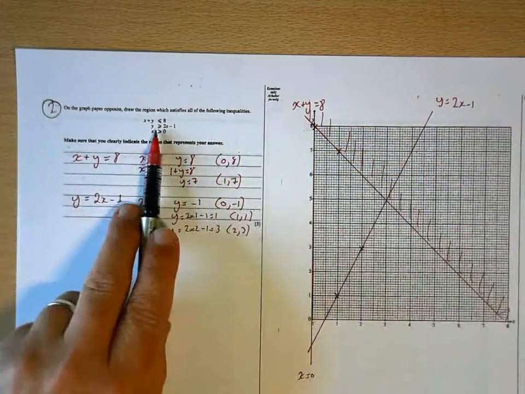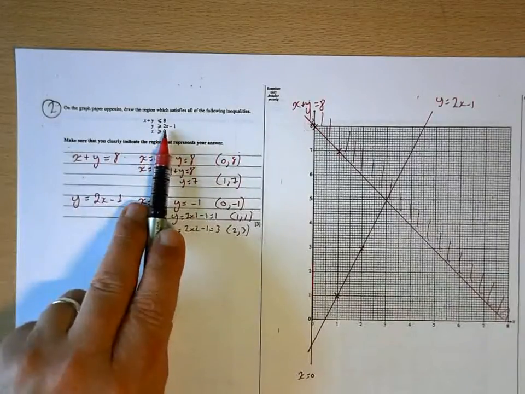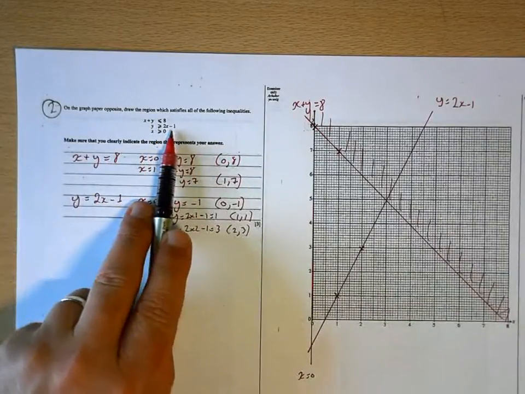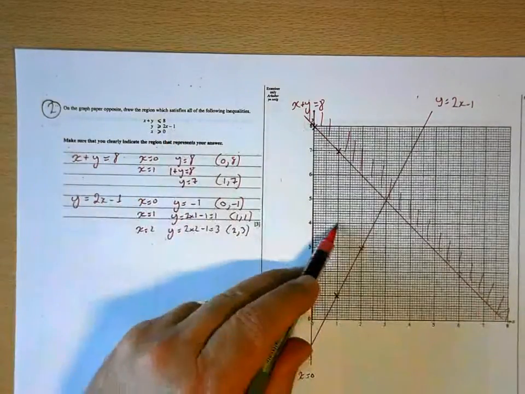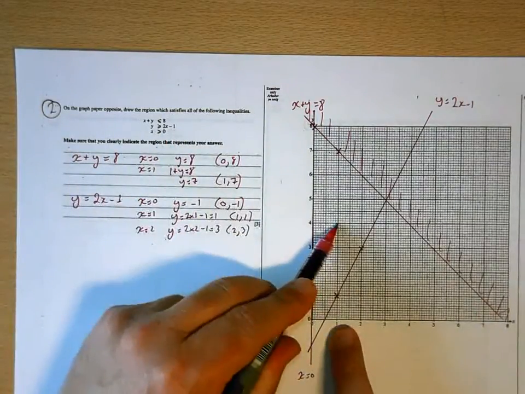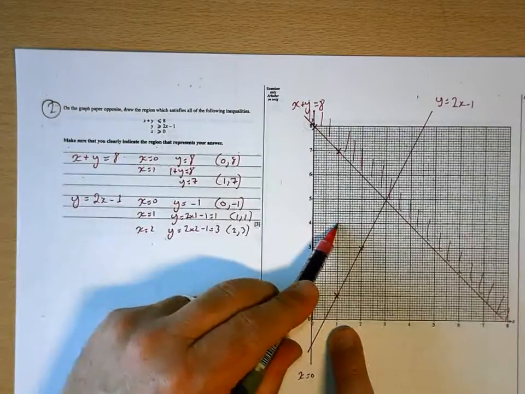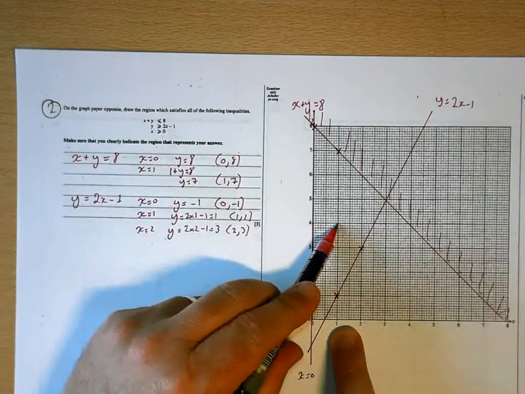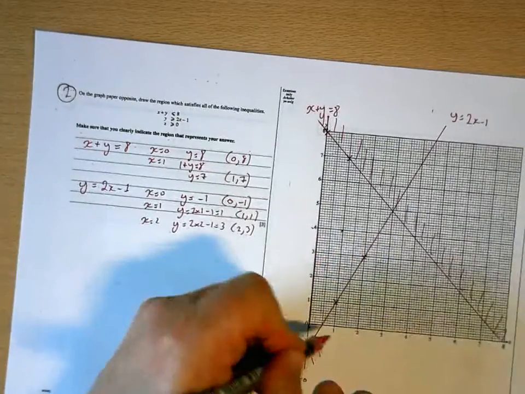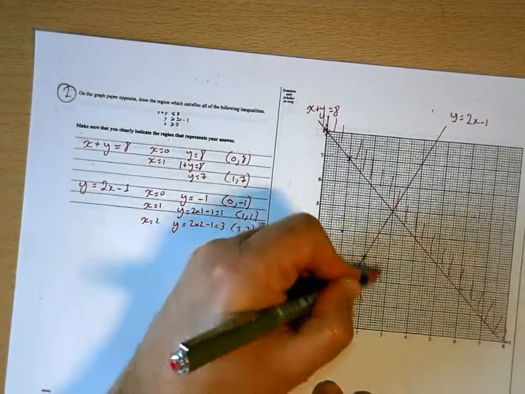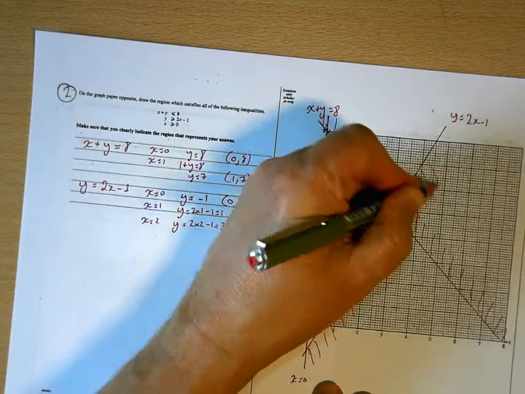Y must be bigger than 2x take away 1. So if I'm here, the x coordinate is 1. Double 1, I get 2. Take away 1, I get 1. 1 is smaller than 4, so that's included. So I don't want that side.